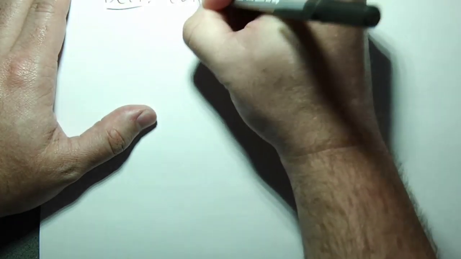So, definition: the Laplace transform of a function.